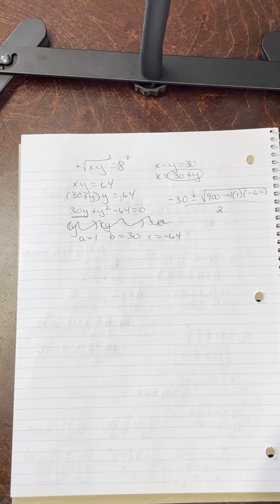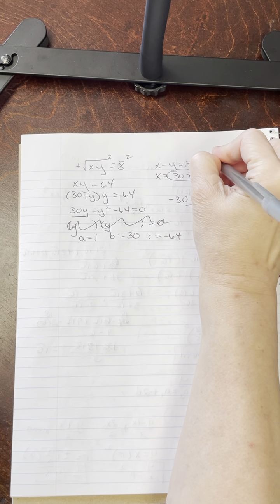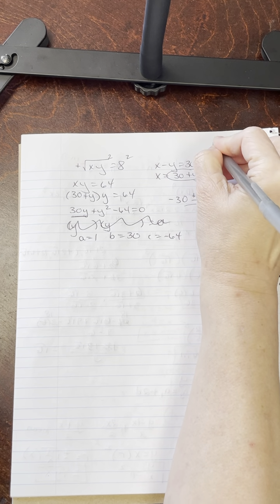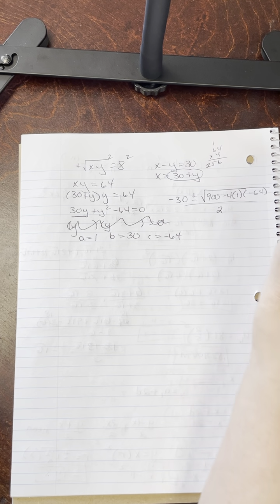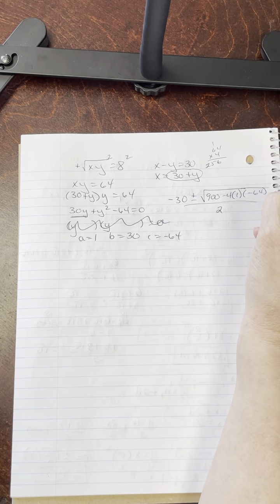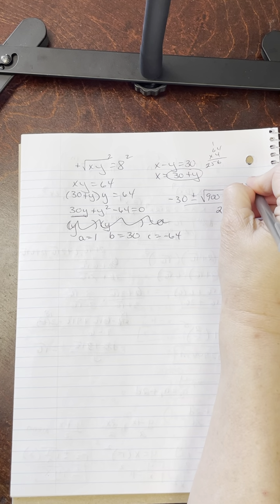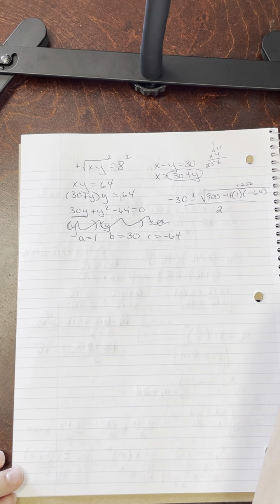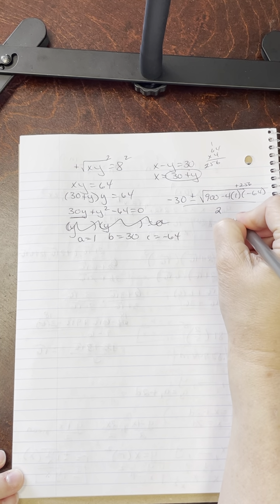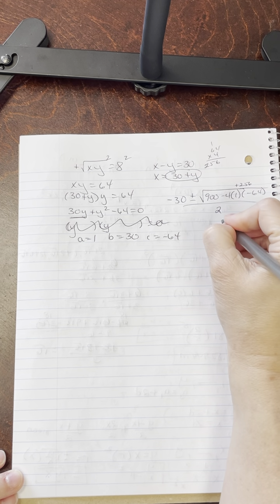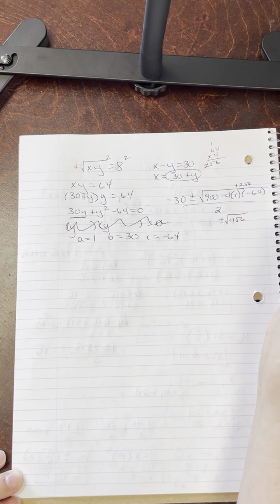All right, so now 4 times 64, easier on your calculator. 256. Two negatives make a positive, so positive 256 plus 900, that's 1156. Positive and negative square root of 1156.